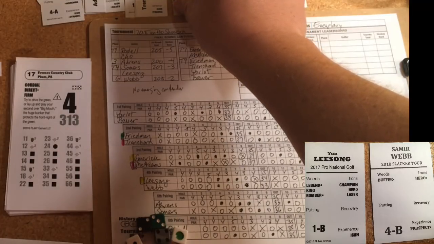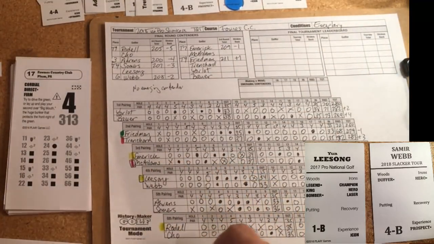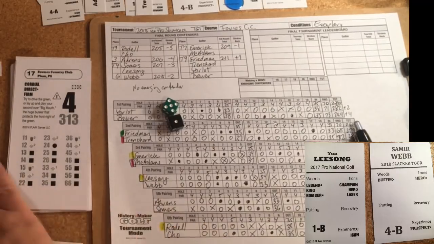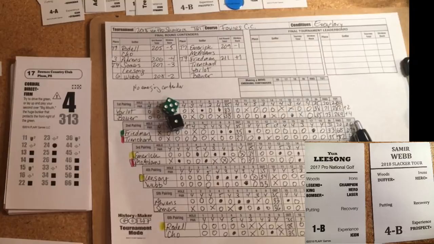And he's going to use that blue chip to make it a gimme. And he makes it, so he will get back one of those shots. He's at -2. Cho did choke somewhat.